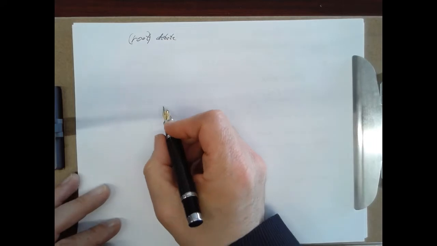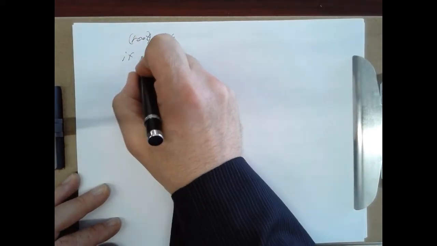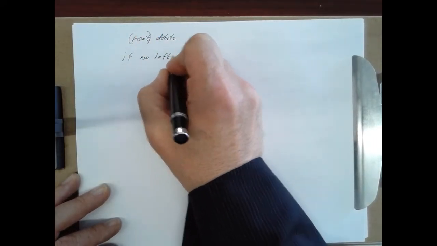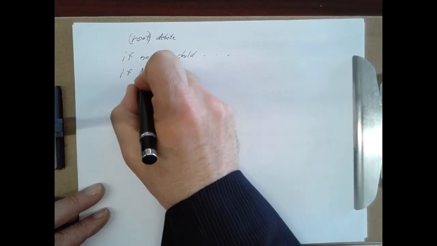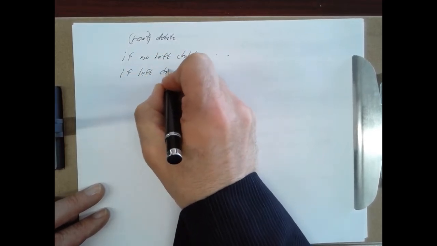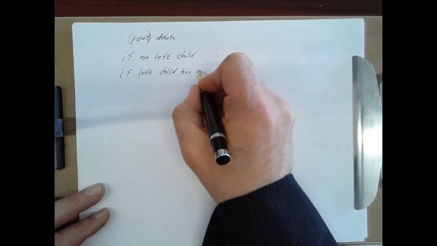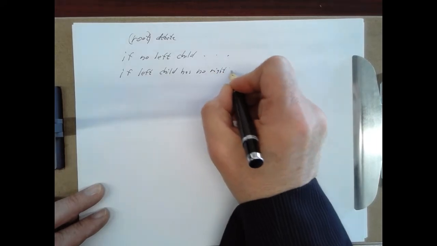So this is the root delete. If there's no left child, do something special. If left child has no right child, do something special.